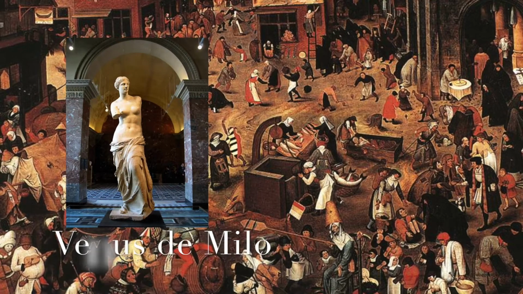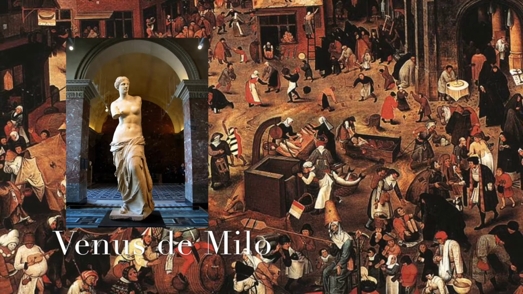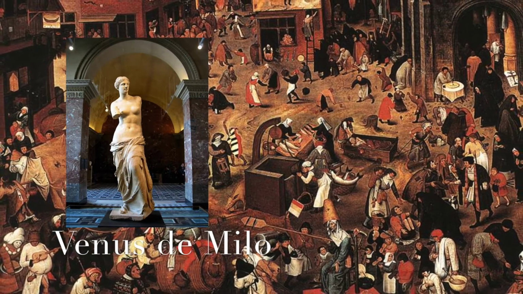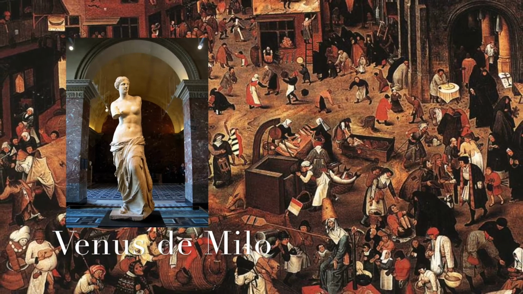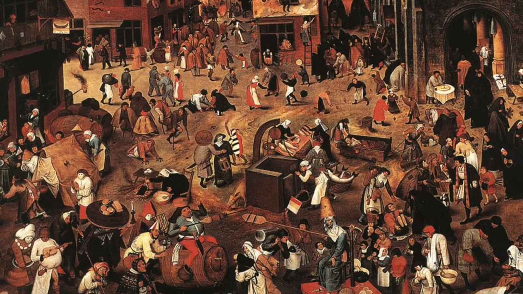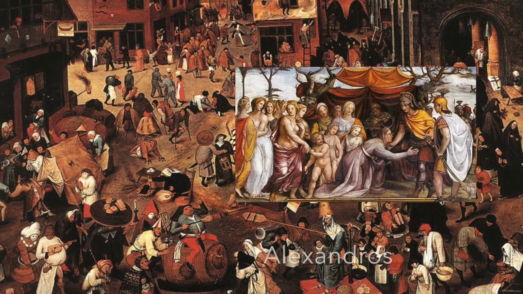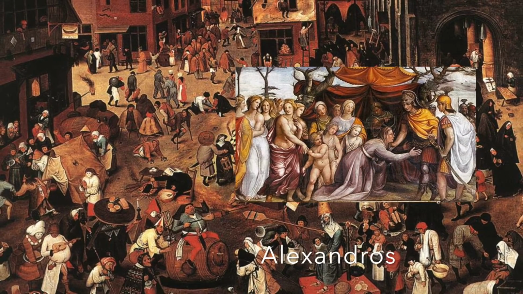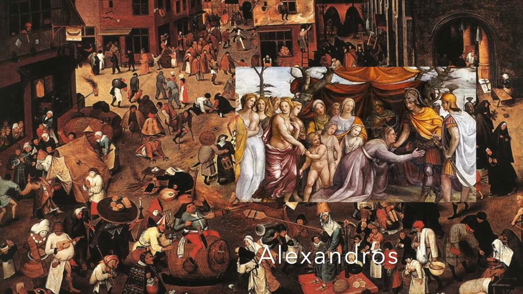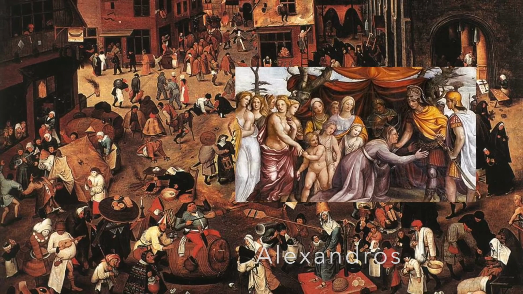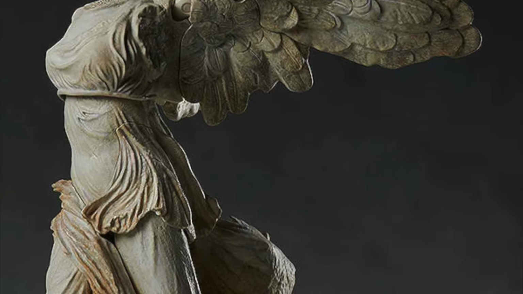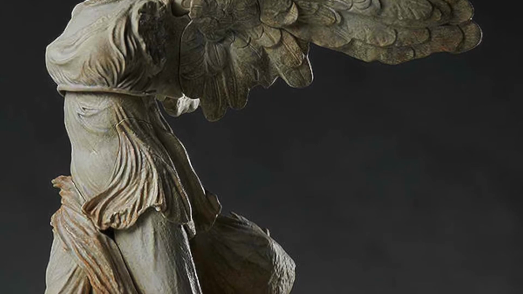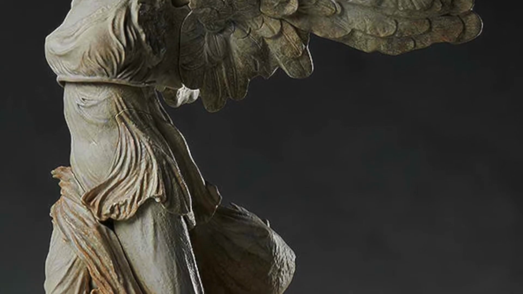The Venus de Milo is one of the ancient Greek sculptures. Initially, it was attributed to the sculptor Praxiteles, but it was done by Alexandros of Antioch. The Venus de Milo is widely renowned for the mystery of her missing arms. Victory is also called the Nike of Samothrace.